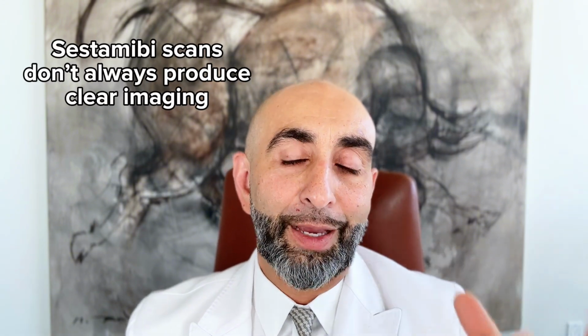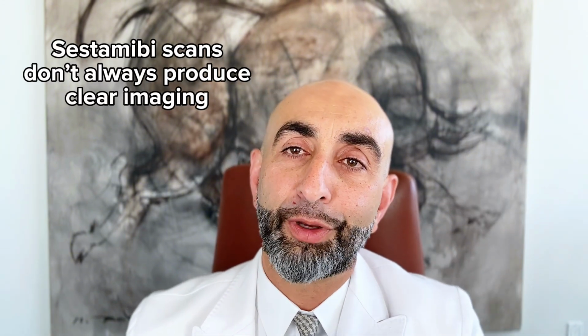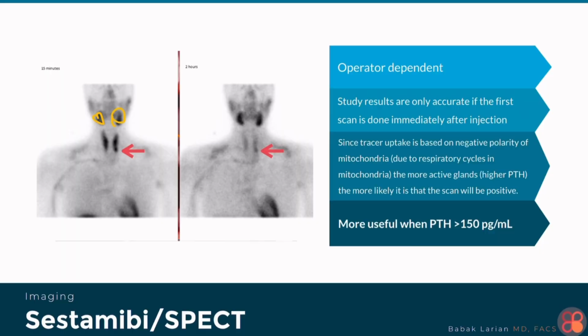And the problem with it is that this scan is looking at the mitochondria or the factory of the cells that are overworking, right? So the thyroid is working a lot and the saliva glands are doing it, the heart is doing it, and so on, right? Other tissues can be overworking and masquerade as the parathyroid on this. So it's not specific for parathyroid, it's specific for the factory, the engine of the cell, right?